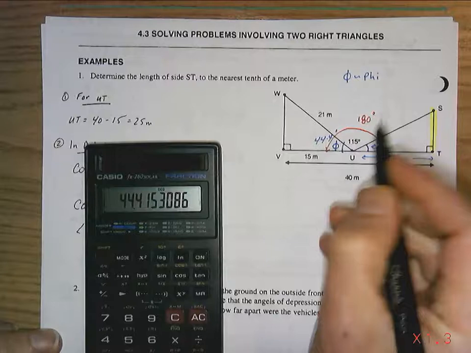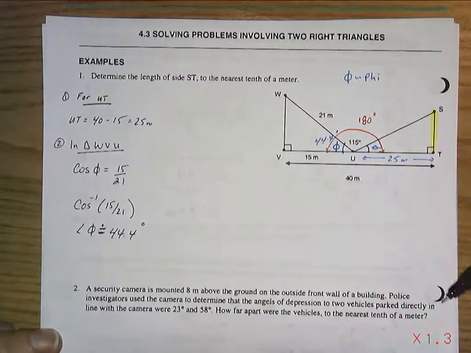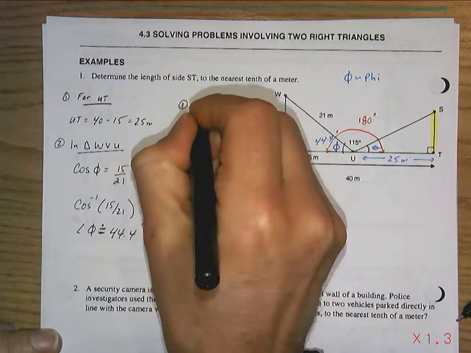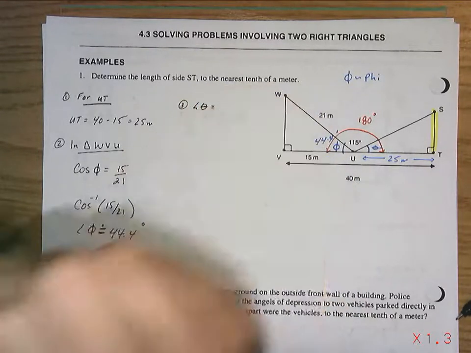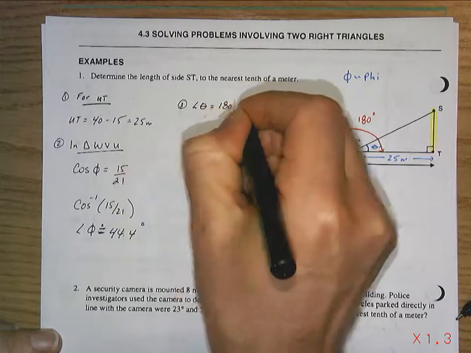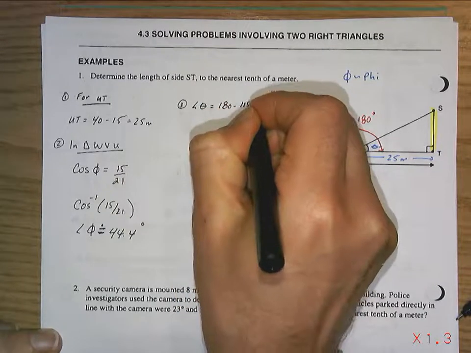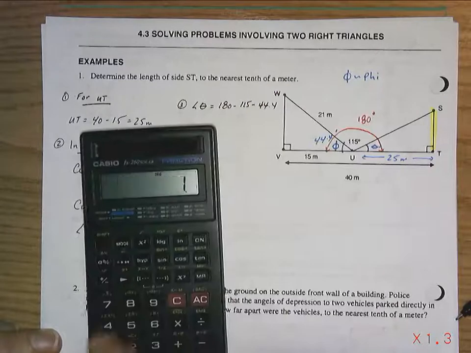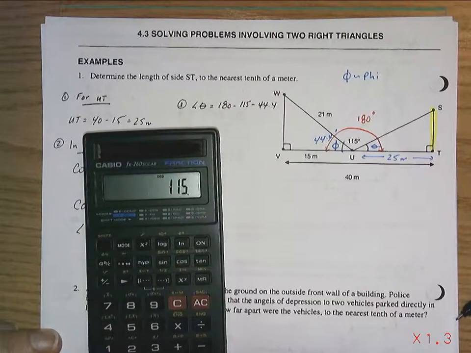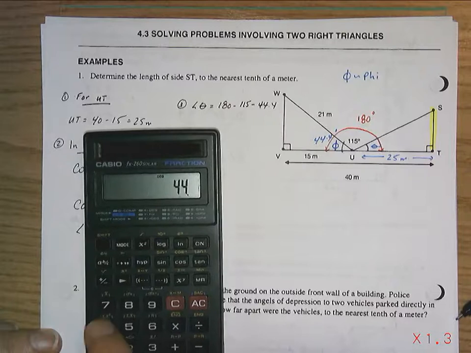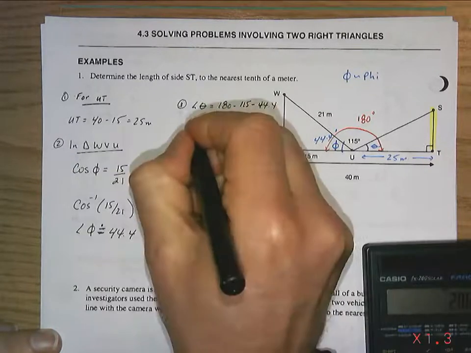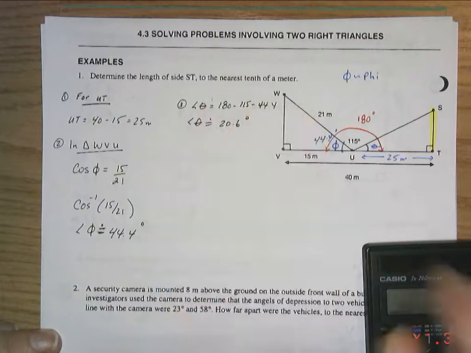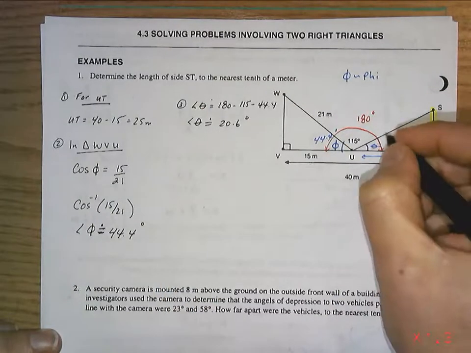So if this is 115, we can now do a little bit of work, and we can say that step 3, angle theta is equal to 180 minus 115 minus 44.4, and we come up with 20.6. So it's equal to approximately 20.6 degrees. And that's going to be this angle in here.